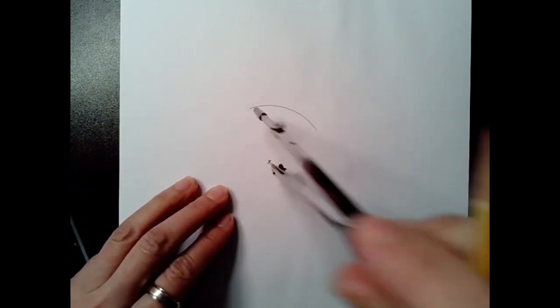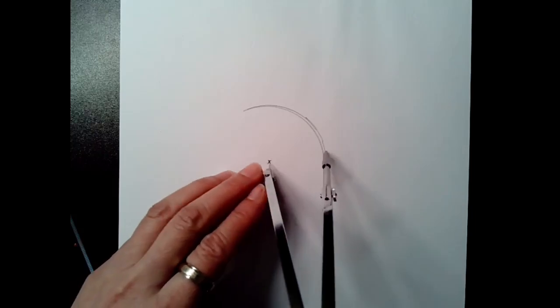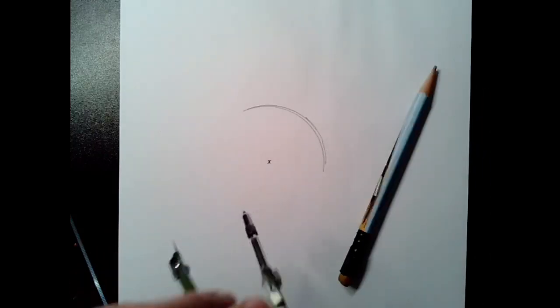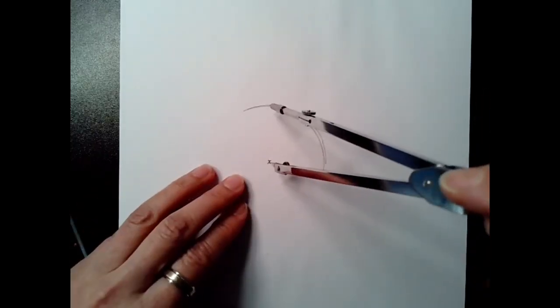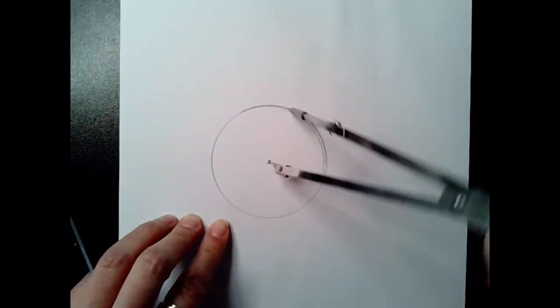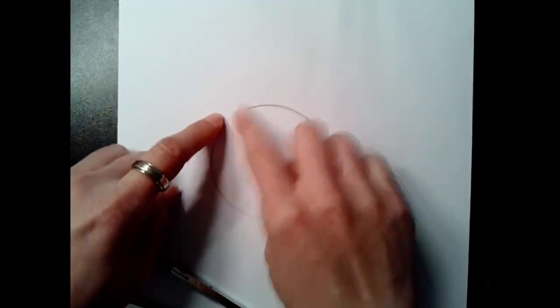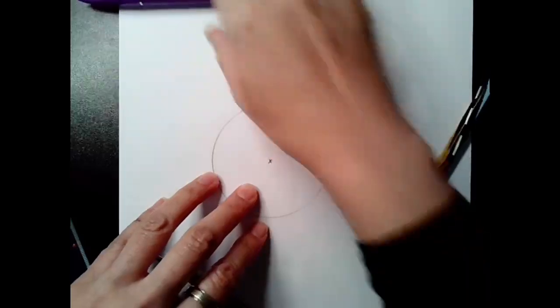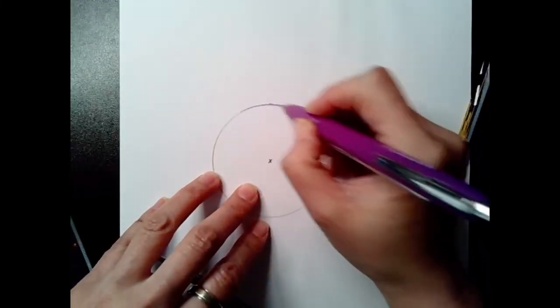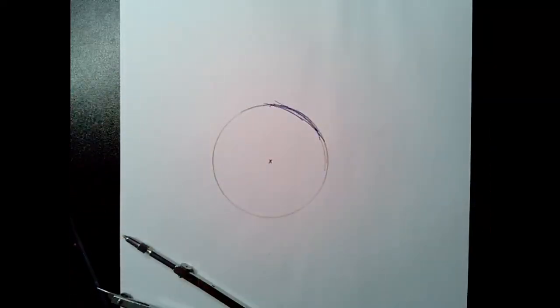If I complete the circle with that, perfect. Once I complete the circle, this is not an arc. If it goes back to it, this is not an arc. Part of that would be an arc. It could be a big one, it could be small.